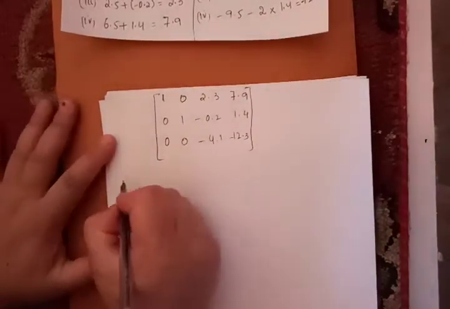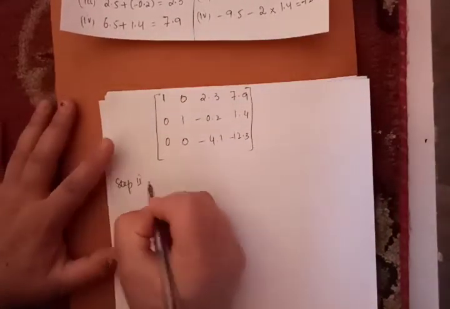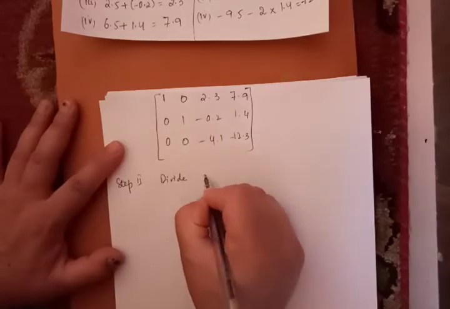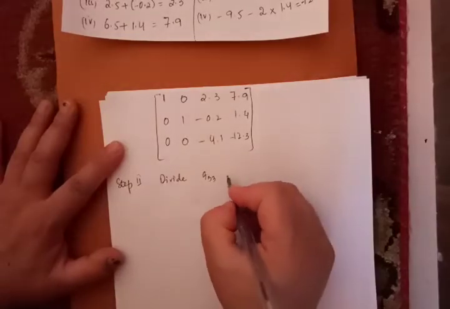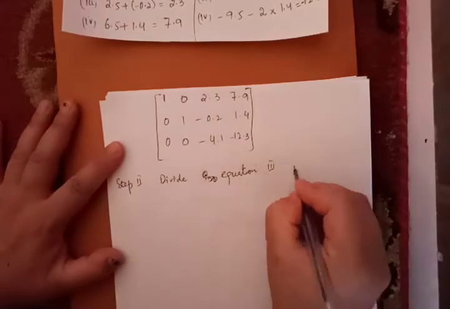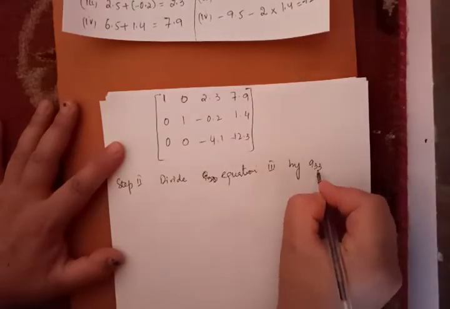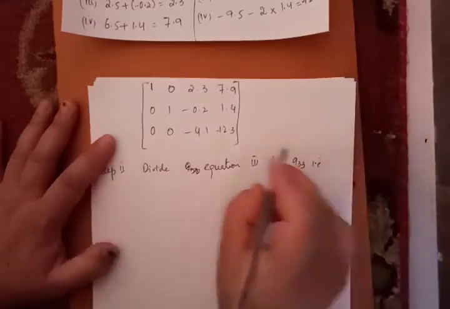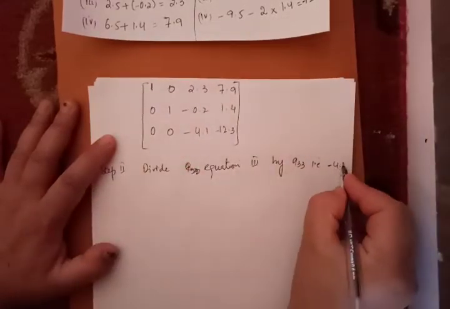Now step number 3: divide equation third by A33, that is by this element, minus 4.1.